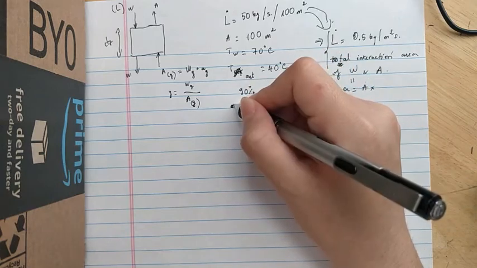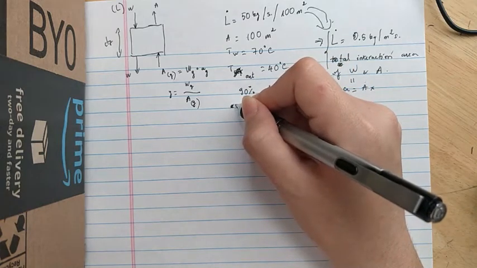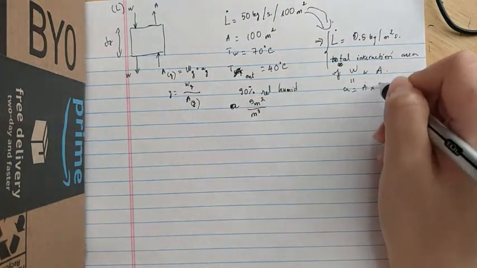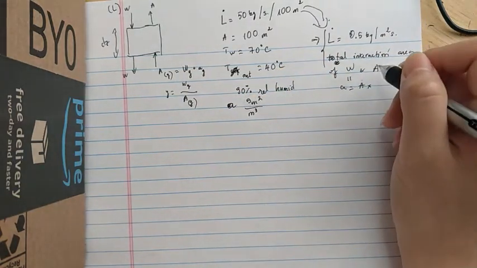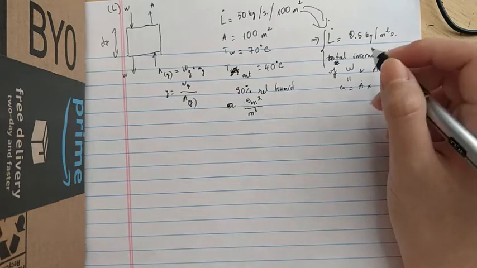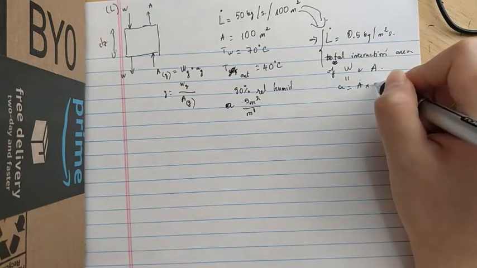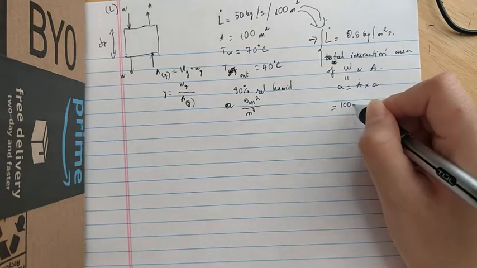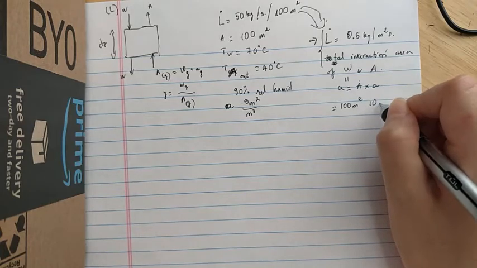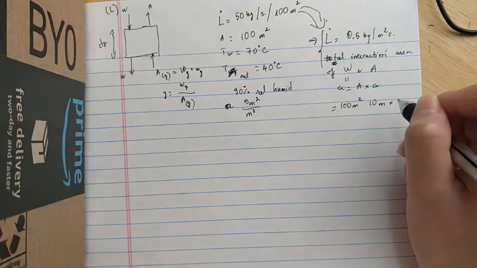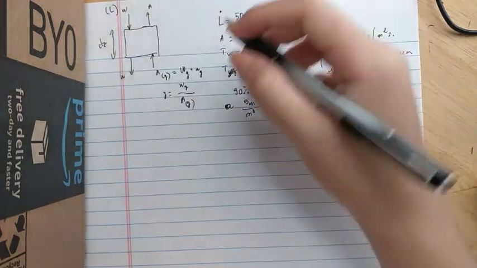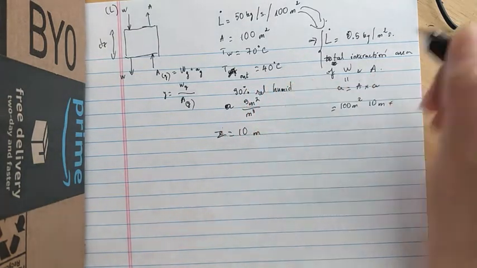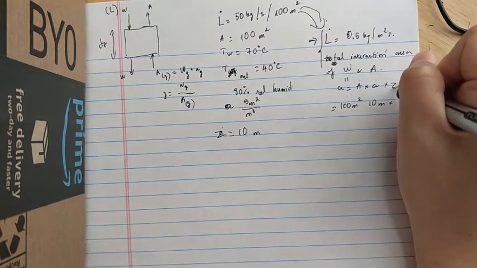So the total interaction area, the contact area of water and air, equals small a times A. This would be 100 meters squared times Z, the height, where Z equals 10 meters, so we multiply by Z as well.